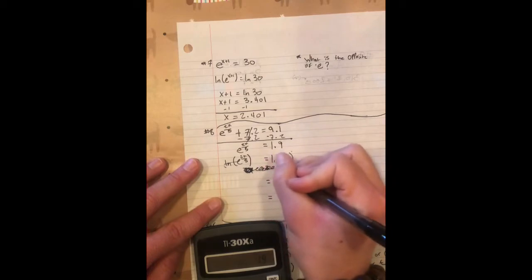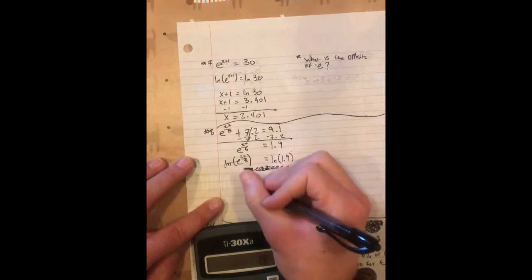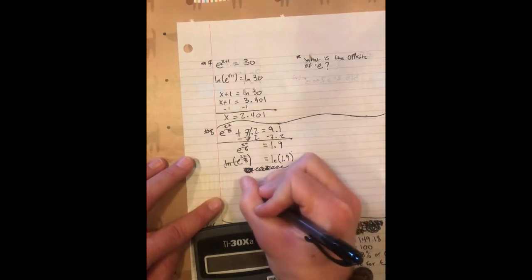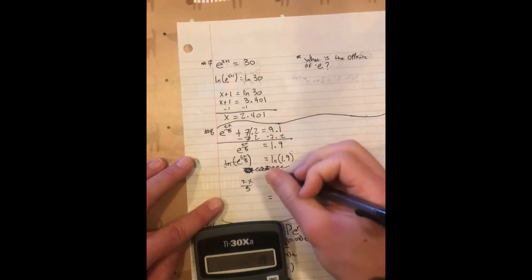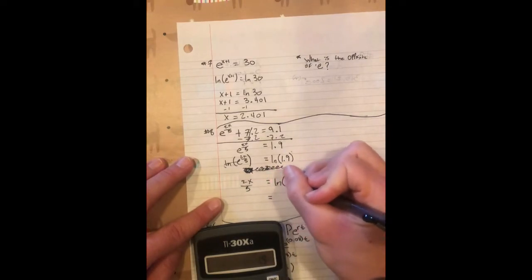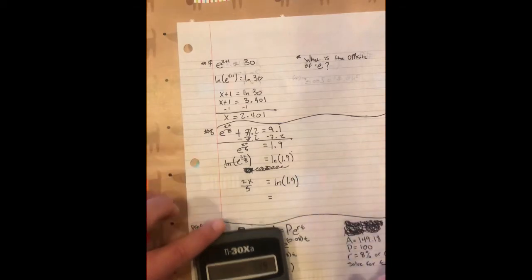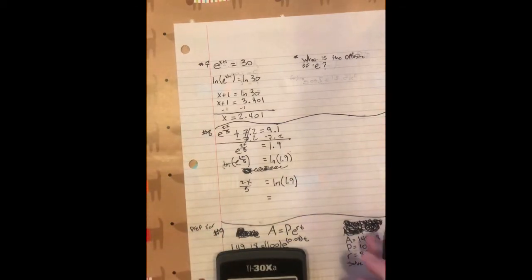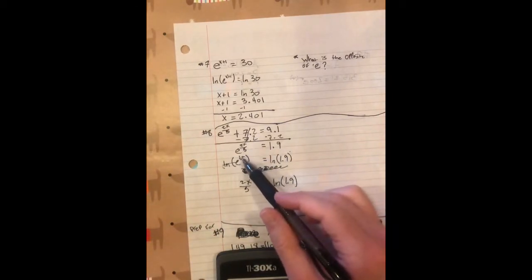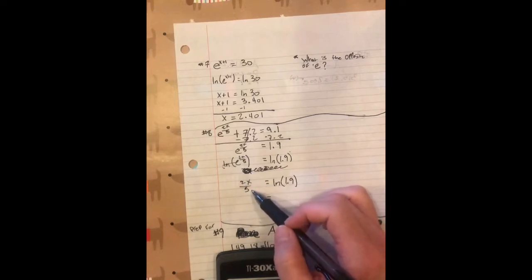Just scratch out that extra line. So far, so good. Remember, the exponent just becomes big, and we're good to go.